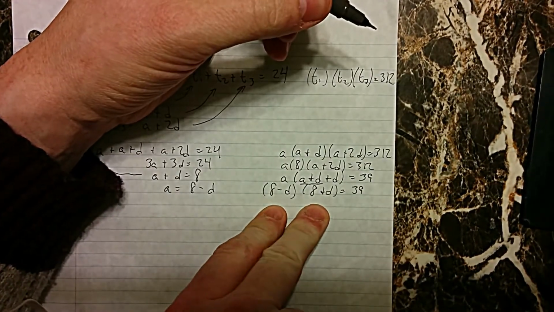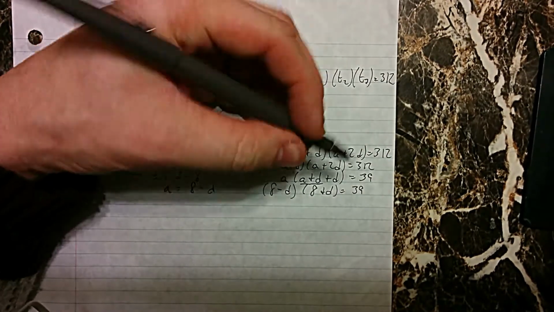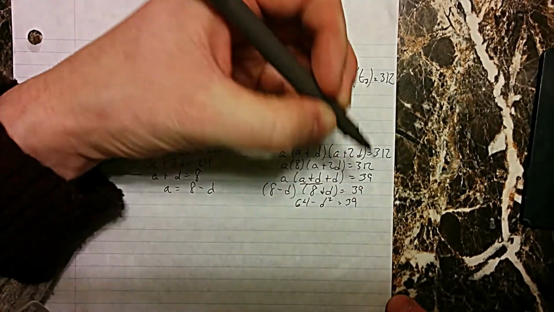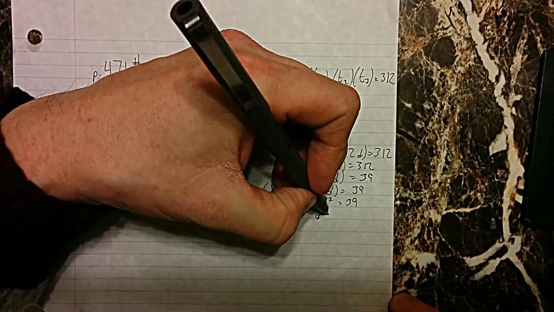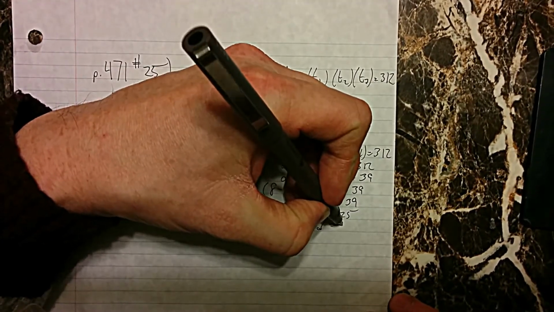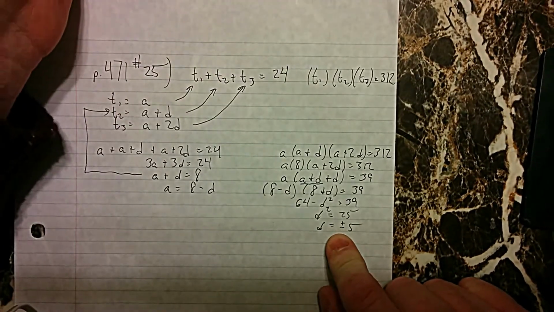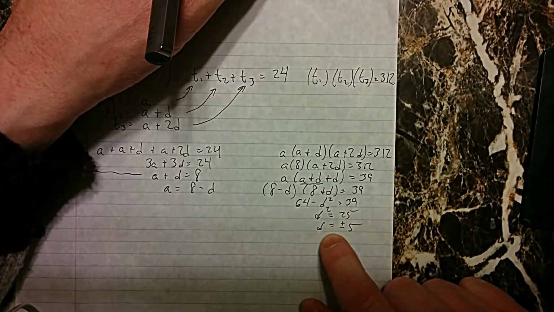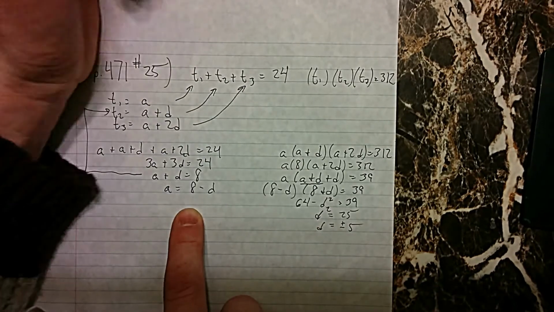Now this right here, we have our binomial conjugates. That is going to expand to a difference of squares. We'll get 64 minus d squared equals 39. Manipulating this equation around, we'll get d squared equals 25, or d equals plus or minus 5. So d equals plus or minus 5 allows us for some interesting thinking that's going to come up here.